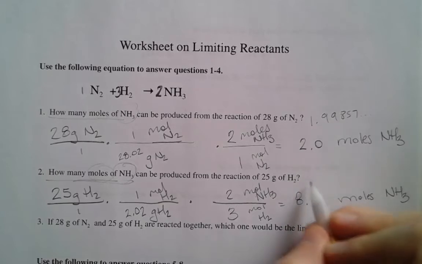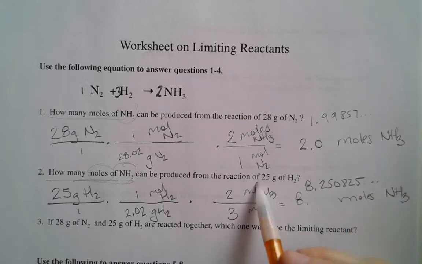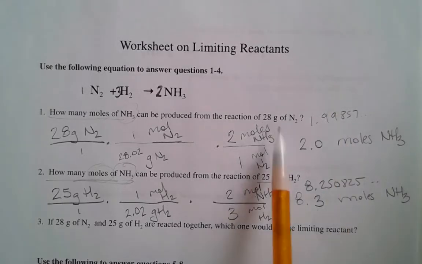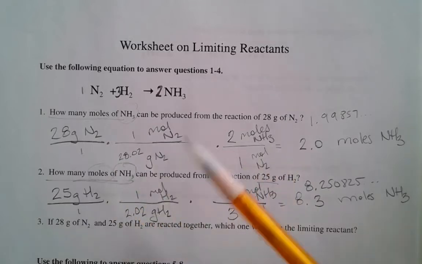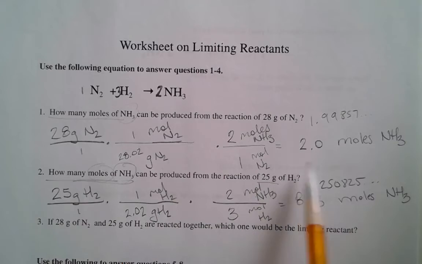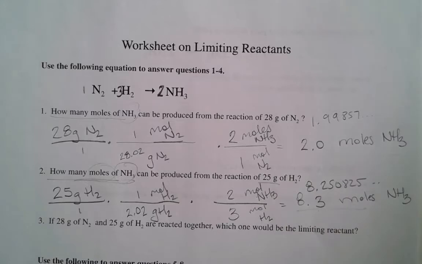That answer makes sense. So the calculator says this, and we want 2 sig figs. Okay, that 5's going to round up. Alright, so even though we started with more grams of N2, since N2 weighs so much more than H2, once we crunch this out, 28 grams of N2 can form 2 moles of NH3, whereas 25 grams of H2 can form 8.3 moles of NH3, of that same product.